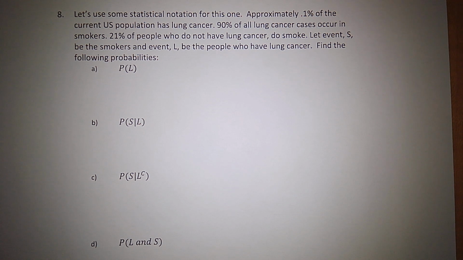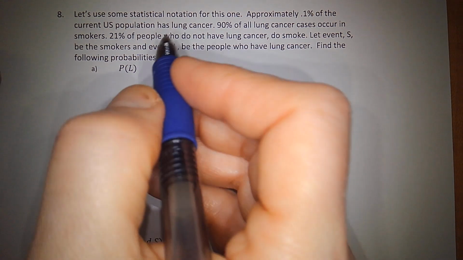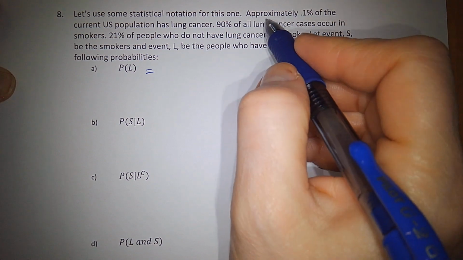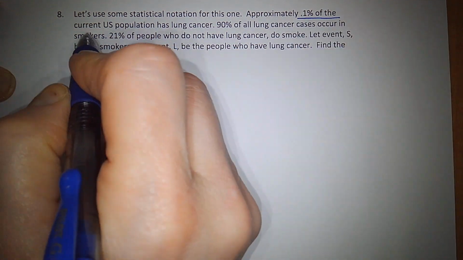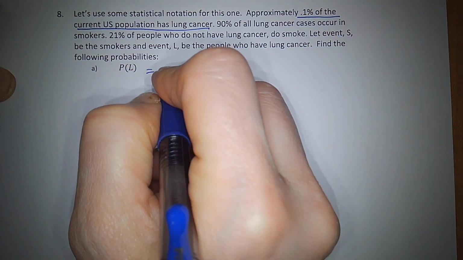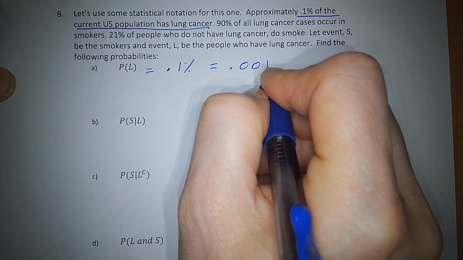Find the following probabilities. So this is asking us what is the probability that someone will have lung cancer. So we go back up to the question and find the probability that someone will have lung cancer. It says right up at the top that 0.1% of the current U.S. population has lung cancer. So 0.1%, or as a decimal, is 0.001.